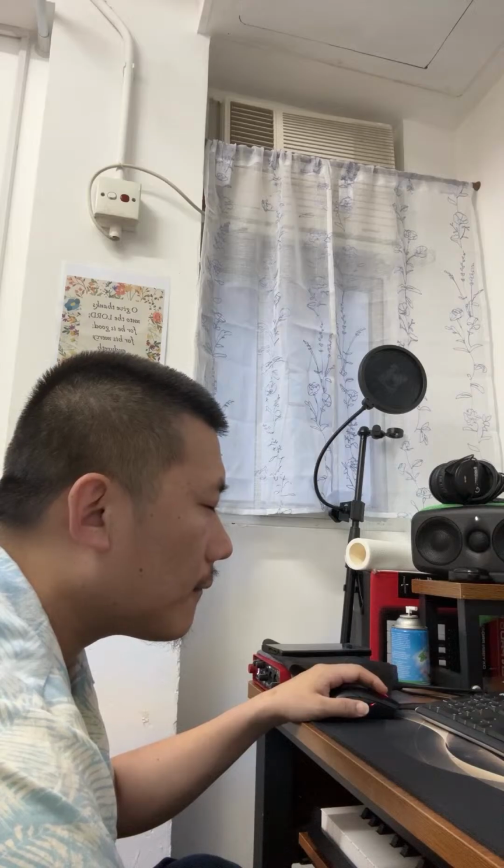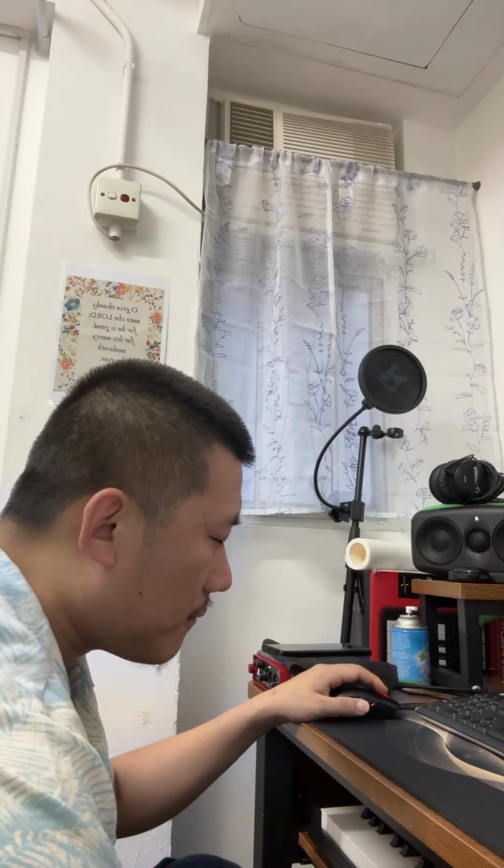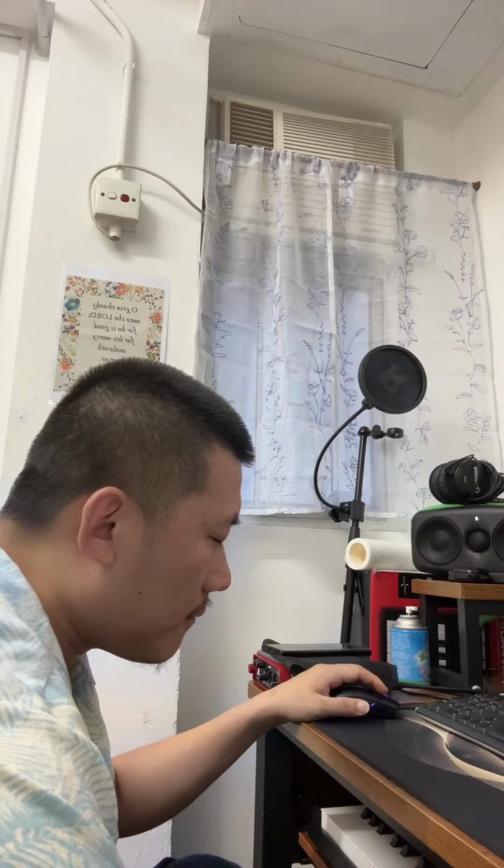I'm going to just hit play on my keyboard. I'm not going to do anything, and here's what you can create just with a Step Designer.